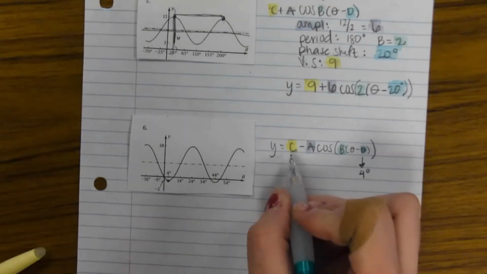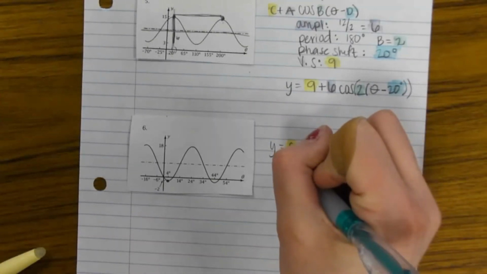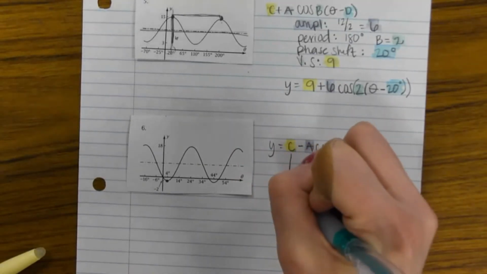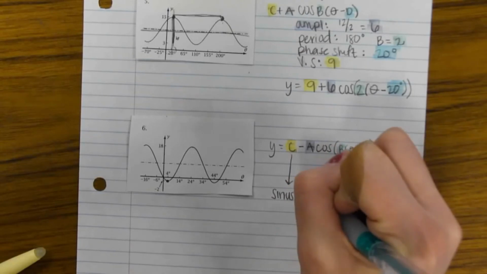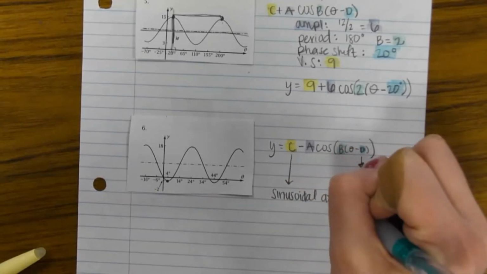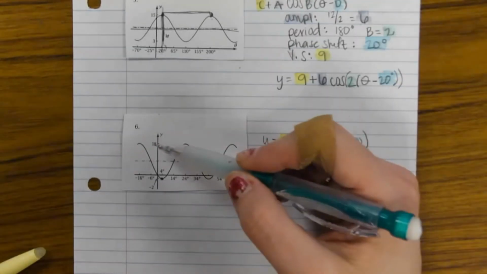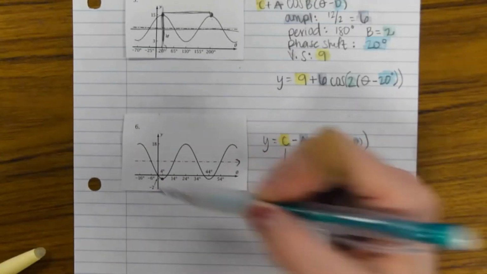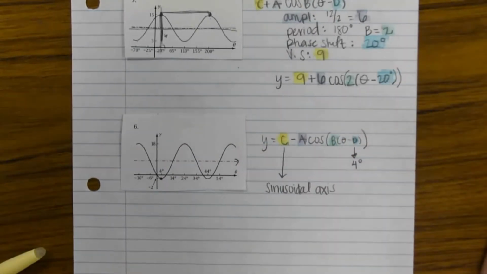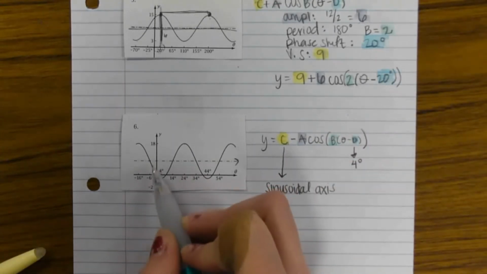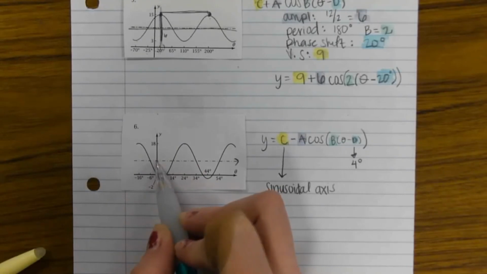If we were to solve for c, c is where that sinusoidal axis is, that's this line here. And that line is half the distance from 18 and negative 2. Negative 2 plus 18 is 20, which means that it's 10 away.